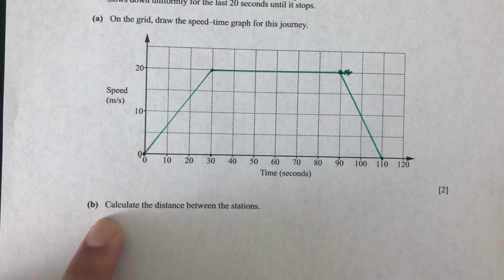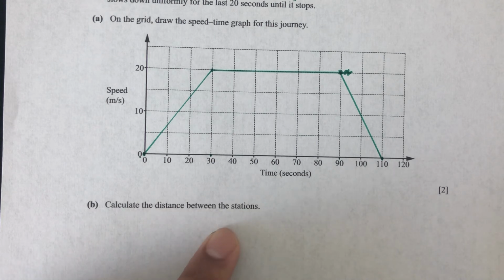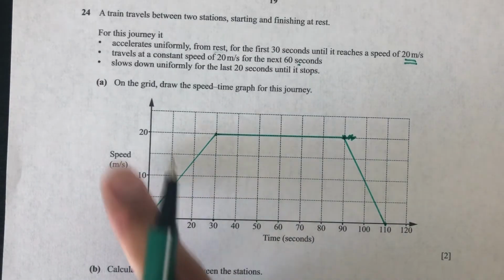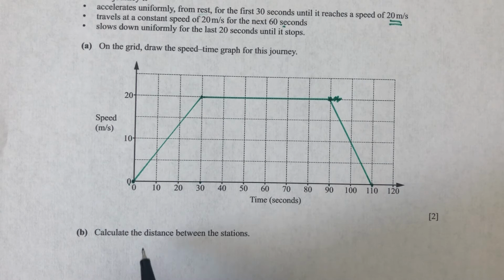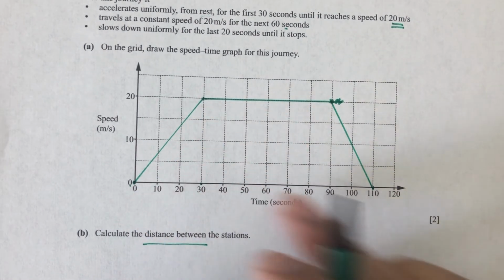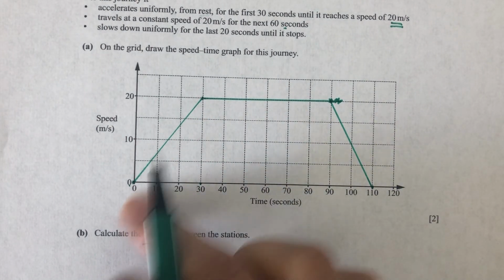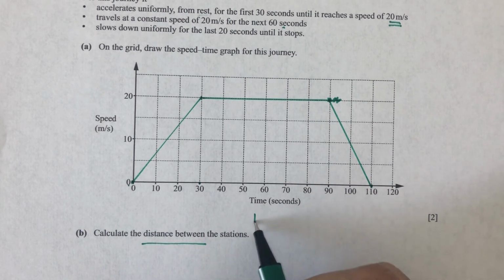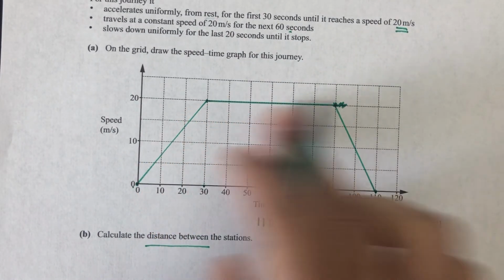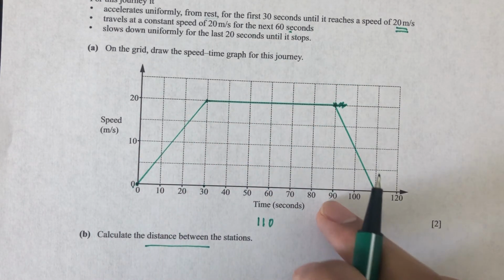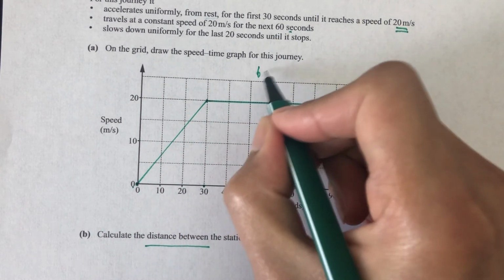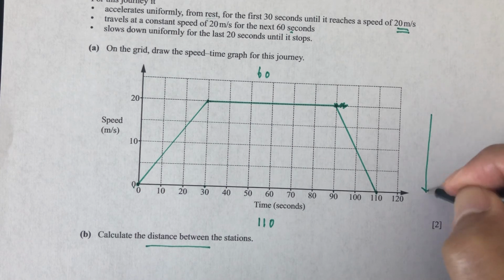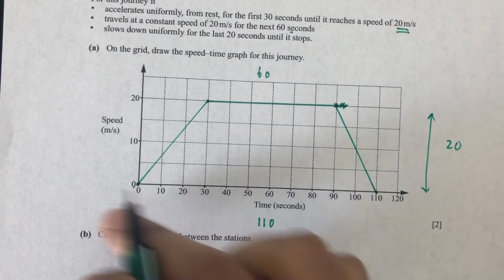So for part B, calculate the distance between the 2 stations. Whenever you have a speed-time graph, the distance traveled is the area on the graph. As you can see, this is a trapezium shape. This side down will be 110, and this side up will be 90 minus 30, which is 60. And the height between them will be 20.